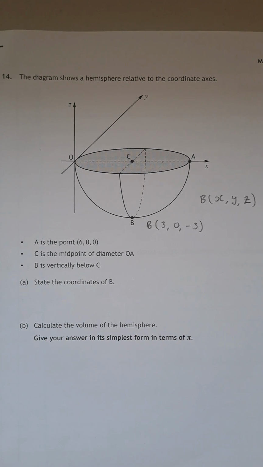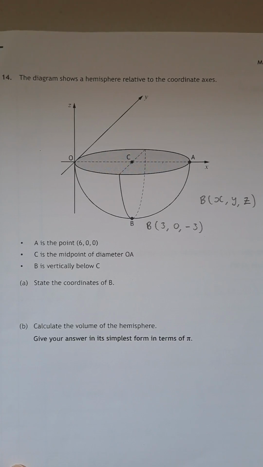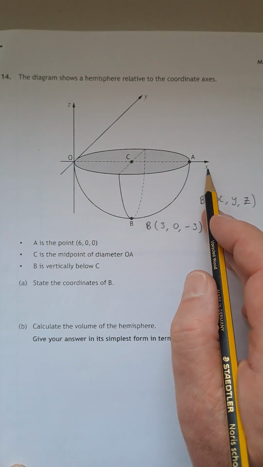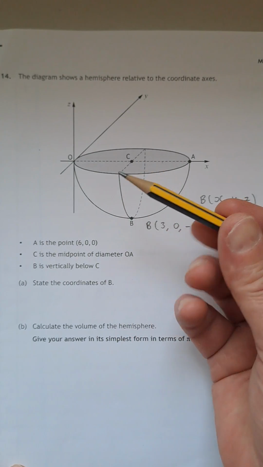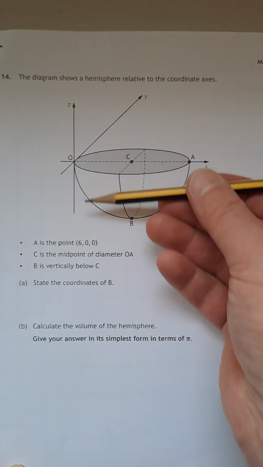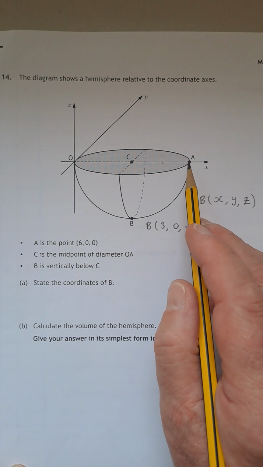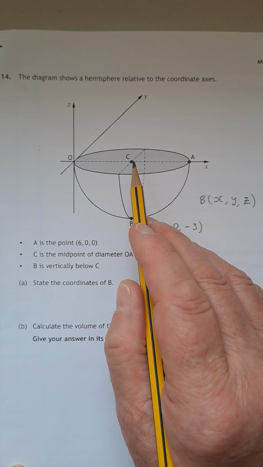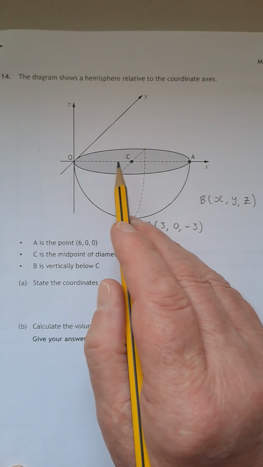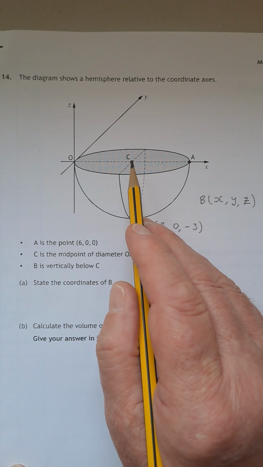This is paper 1 and we're on question 14, where we're presented with a hemisphere relative to the coordinate axes x, y and z. This hemisphere seems to be sitting just below the xy axis down there. Now A is the point (6, 0, 0). That means that C has to be the point (3, 0, 0), which means that the radius of the hemisphere is 3, which we'll be using later on.